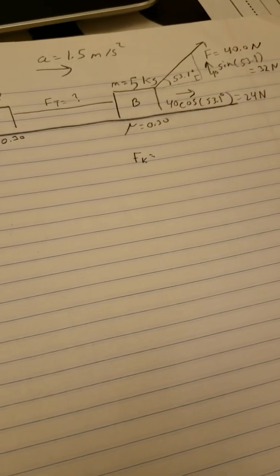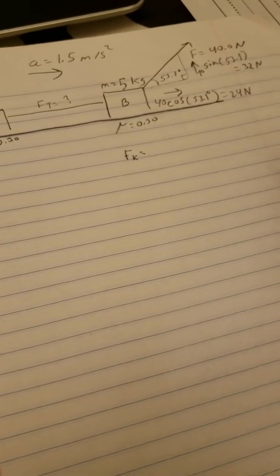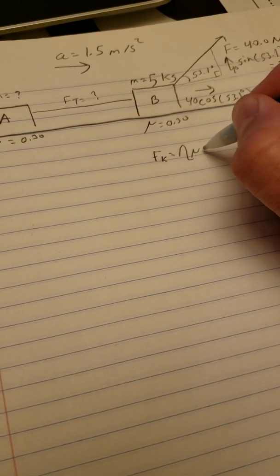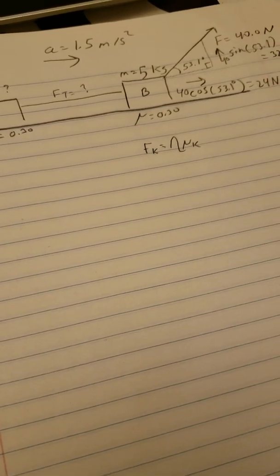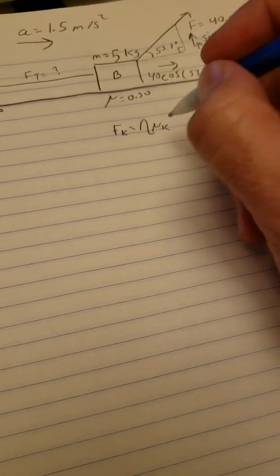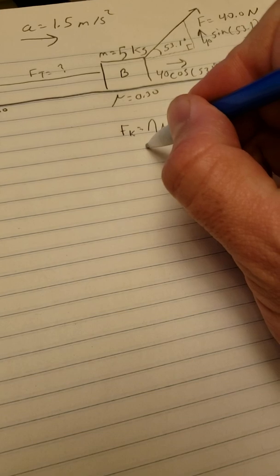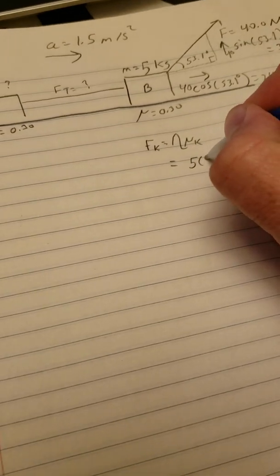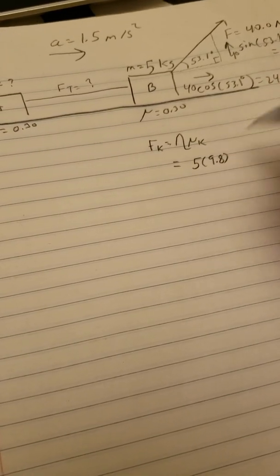So we're going to calculate this force of friction, Fk, and we know that the force of friction is the normal force times the coefficient of friction. And our normal force is the mass of the box times the acceleration of gravity.